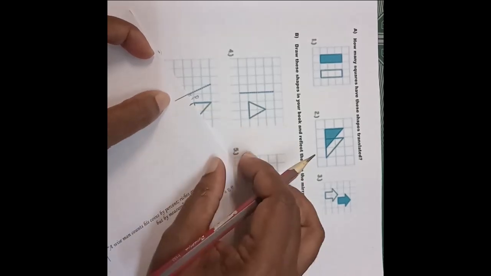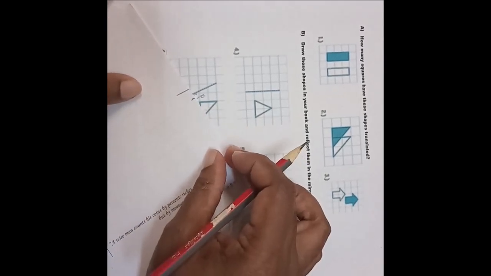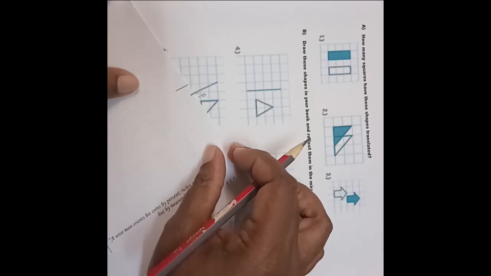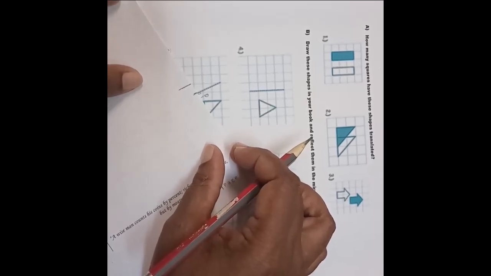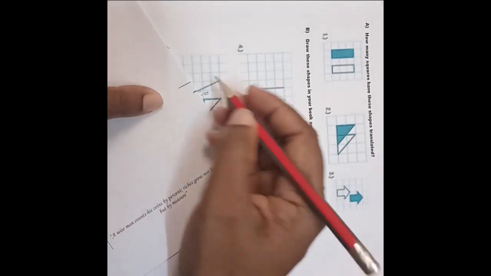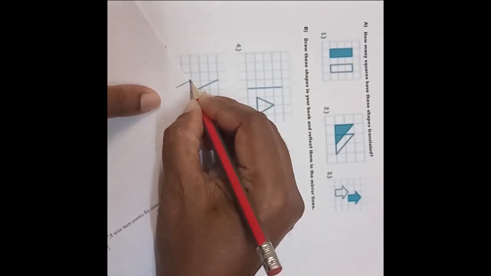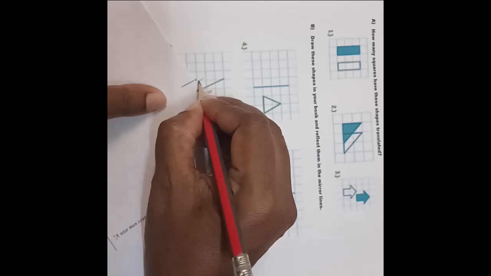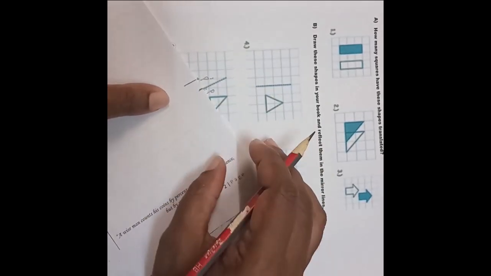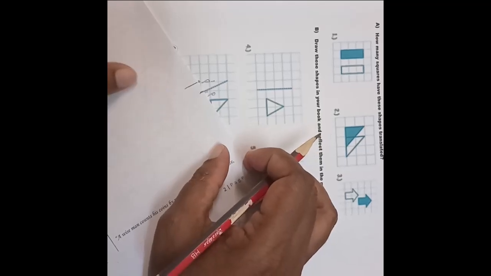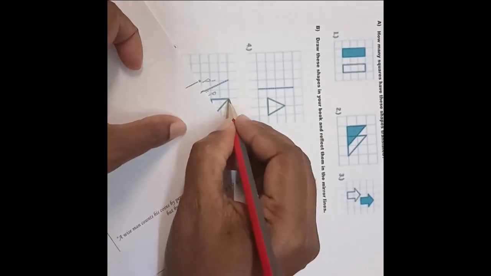Okay, the same distance is gonna be measured on the other side in a straight line perpendicular to the mirror line, and we mark point P on the other side. So this is P prime. Then we do the same to this other point.